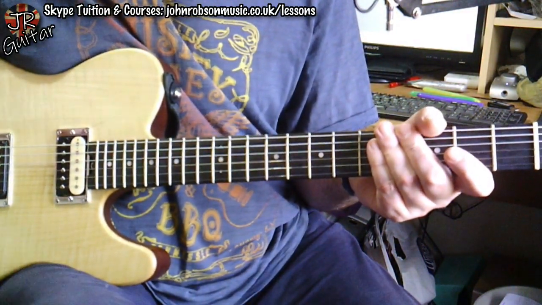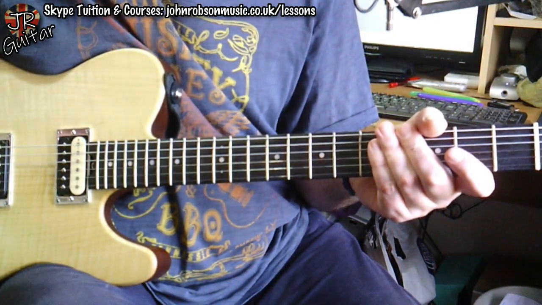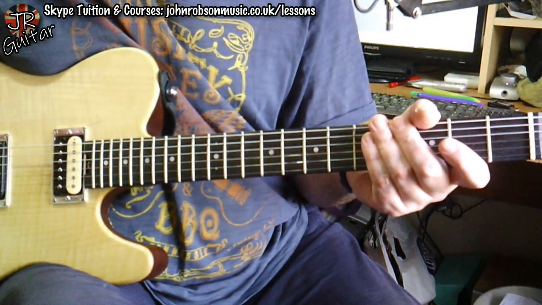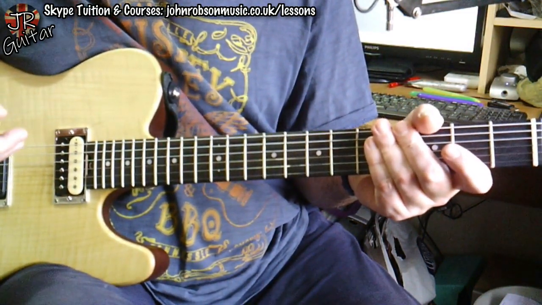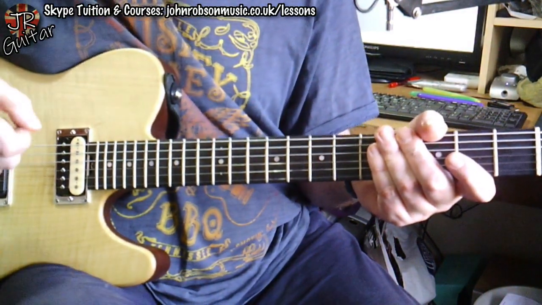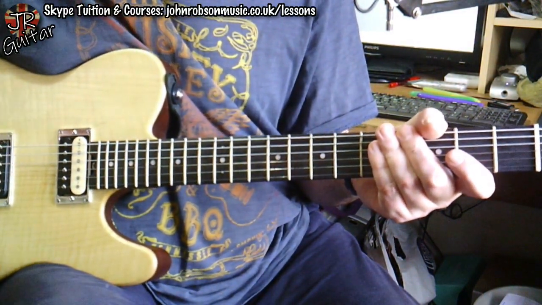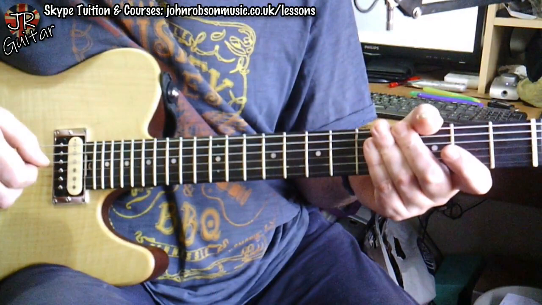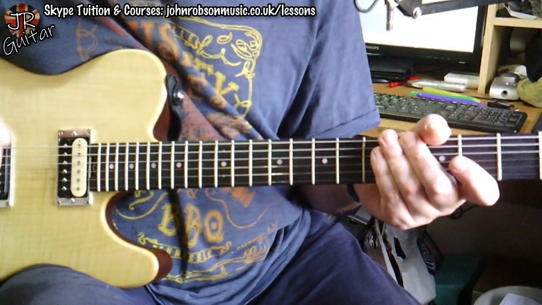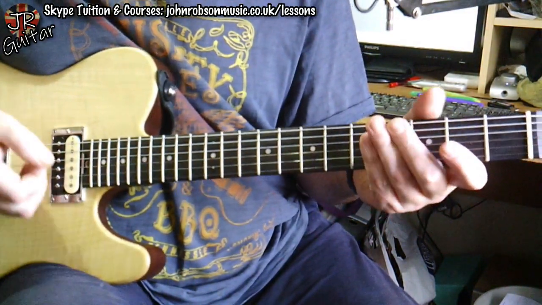You can just throw them in as, as I say, a plot twist. Make the listener subconsciously expect it to go to this chord and then go to that chord instead. Like anything that has a little bit of surprise or shock value, it does become a bit predictable if you overuse it, so be careful how you use that one.